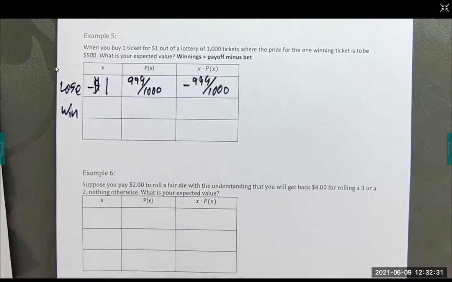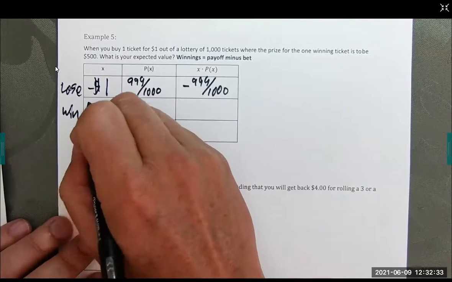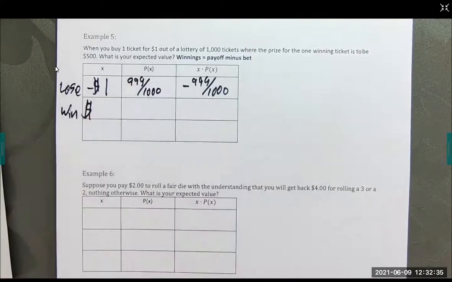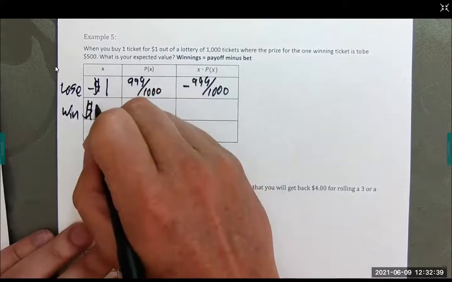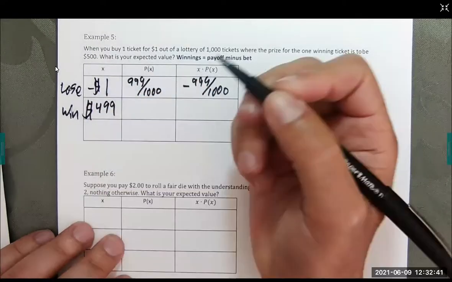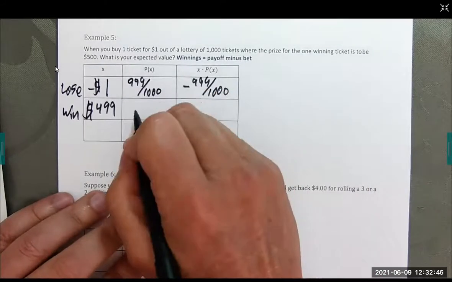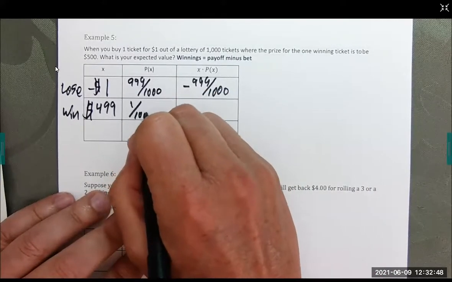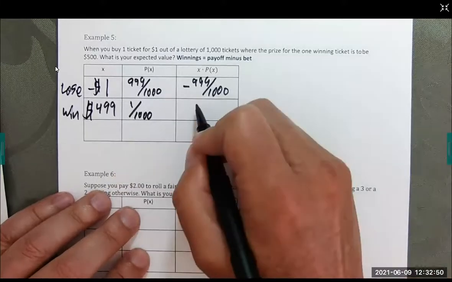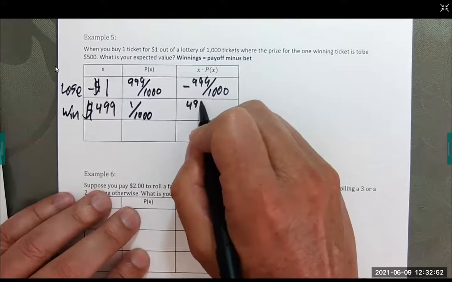If I win, remember we have to take away the $1 because I paid the dollar, and if I win, they're just giving me that same dollar back. So the profit I'm going to make is 499, just shy of the 500. And what's the probability of me winning? Quite low, 1 out of 1,000. So when we multiply, we get 499 over 1,000.